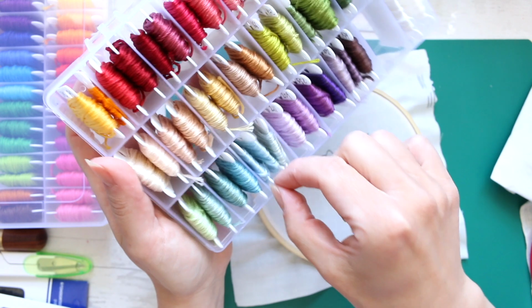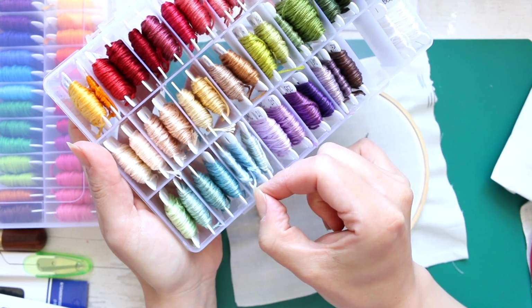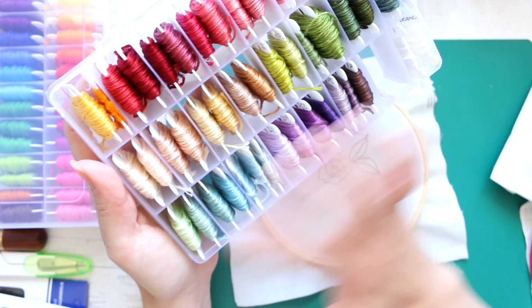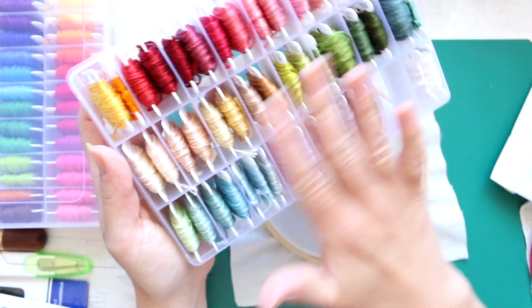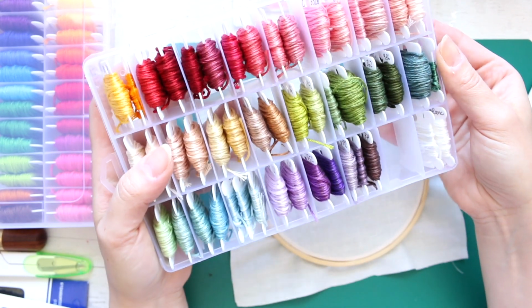For instance, I can see that this is kind of running low, so if I wanted to embroider a big flower with it, I would know that I need to go and buy more of that color, etc. So it's a great overview that you have when you display and keep your threads like this.